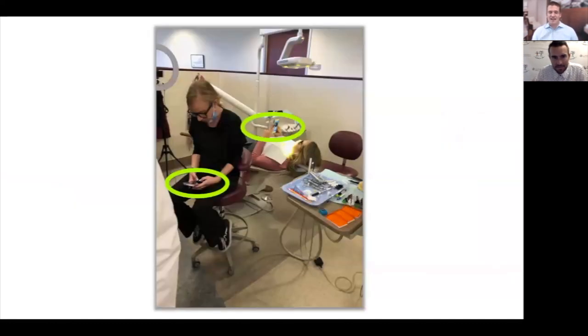Here at the Biolab, even the staff gets into it. Doesn't matter if you're a patient, doc, or staff. At some point, hopefully, we're going to be on their mobile phones.